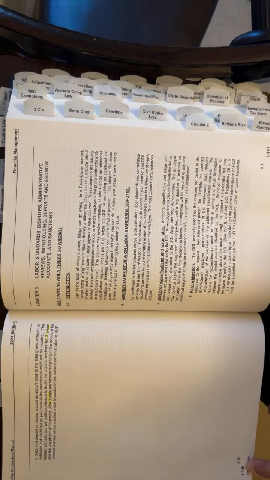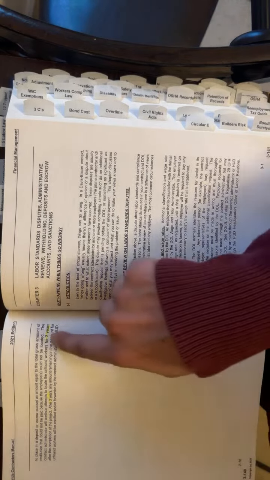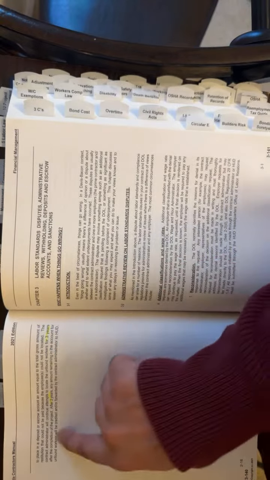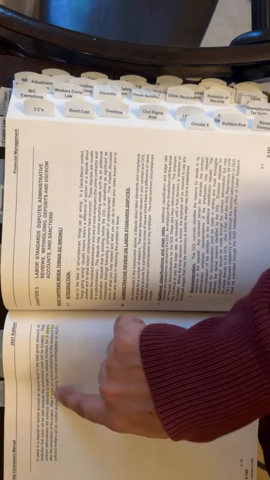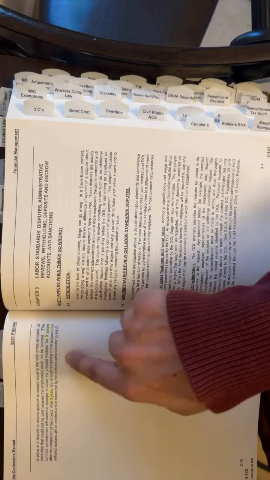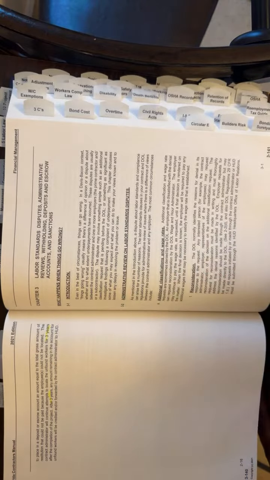Page 3140. Unfound workers for 3 years after the completion of the project. After 3 years, any amount remaining in the account for unfound workers will be credited or forwarded by the contract administrator to HUD.